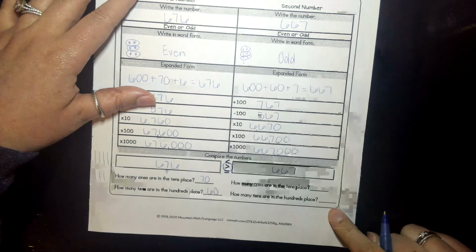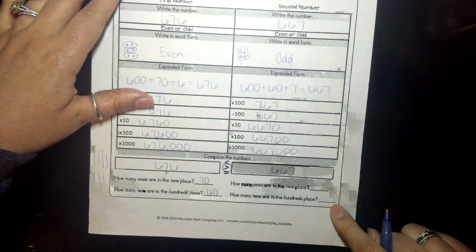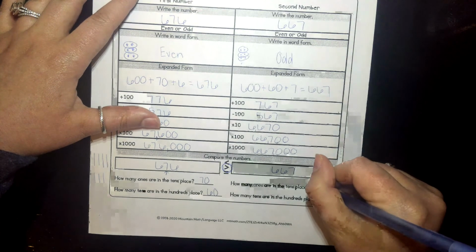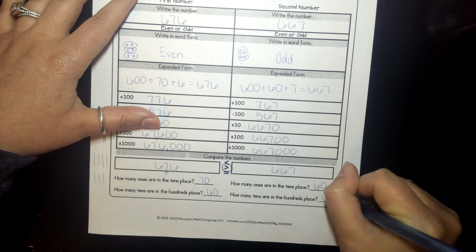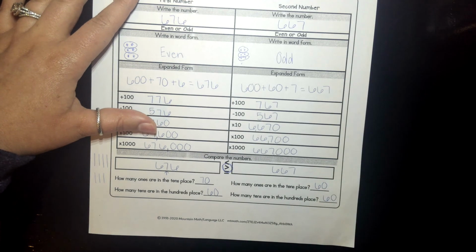Using that same strategy over here, how many ones are in the tens place? There are 60 ones in the tens place. How many tens are in the hundreds place? There are also 60 tens in the 100s place.